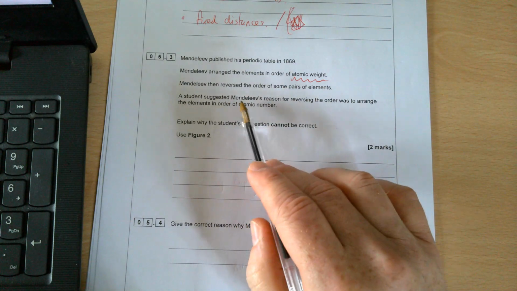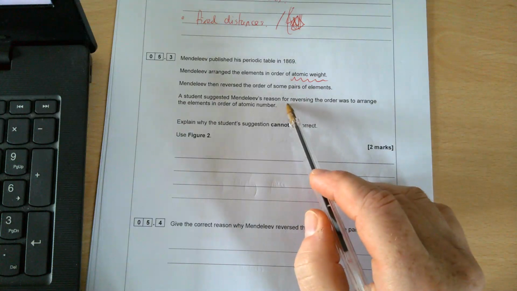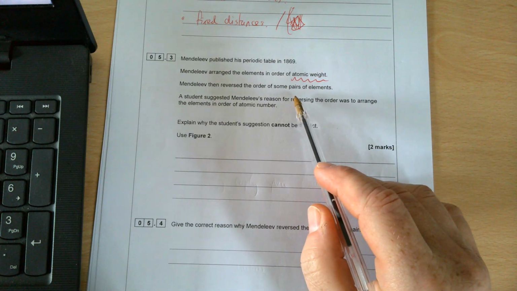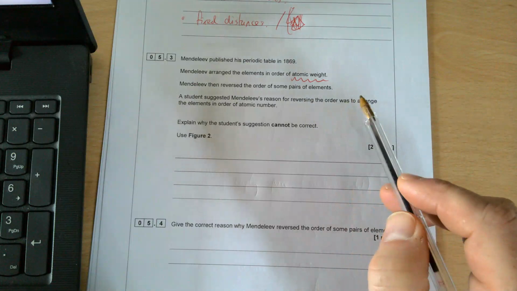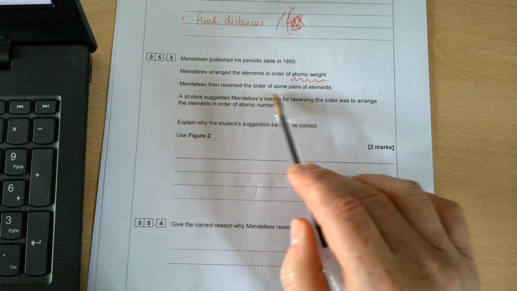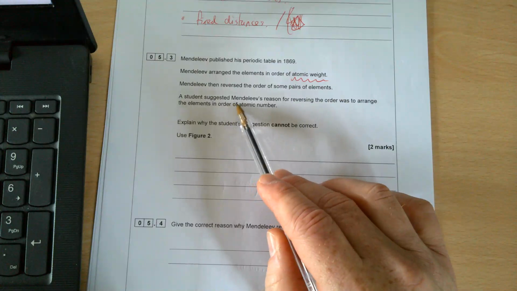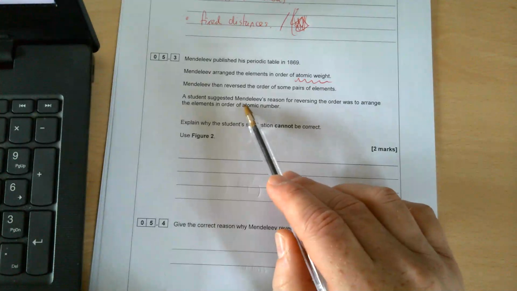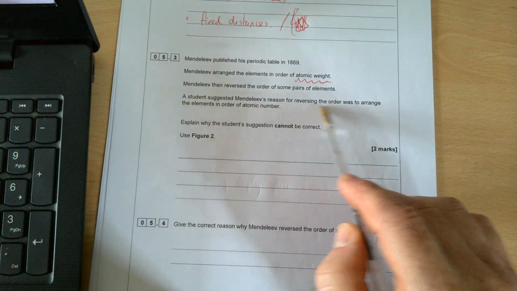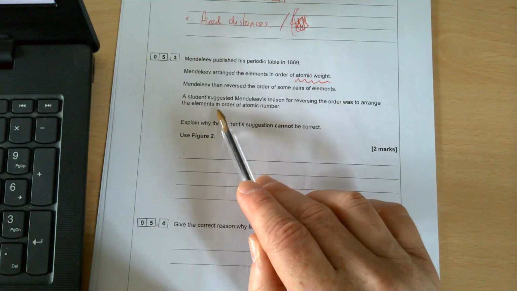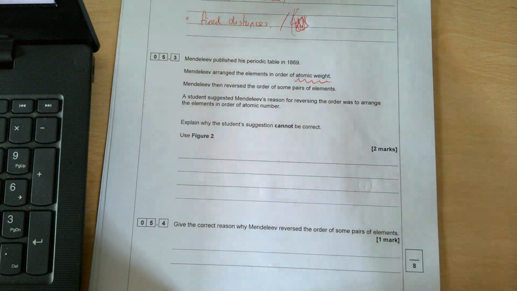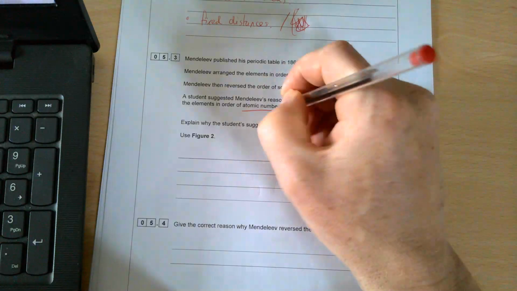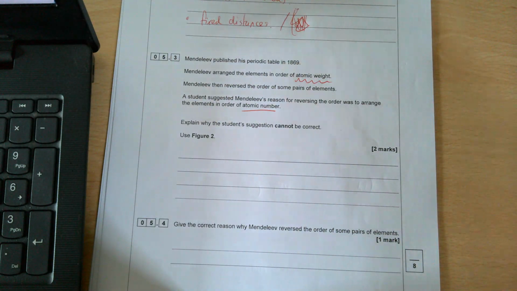Well, the question says a student suggested Mendeleev reversed the order of some pairs of elements. Ah, I see. So the student suggested that the reason he reversed the order of some elements was to put them in order of atomic number. But why can't that be true? And it's simply because atomic number was not known about in those times.